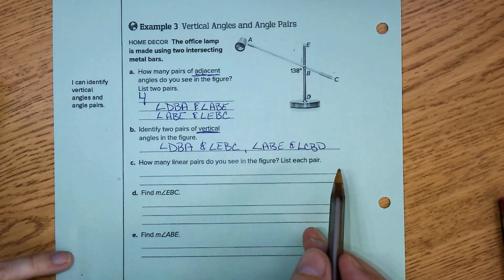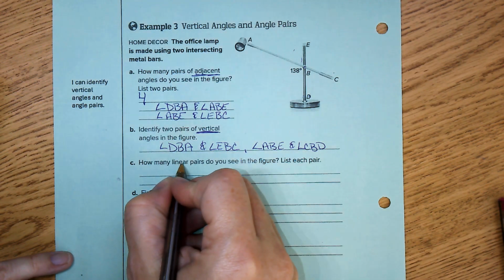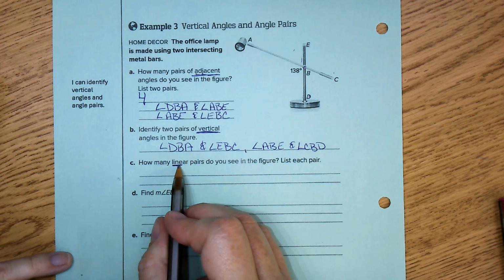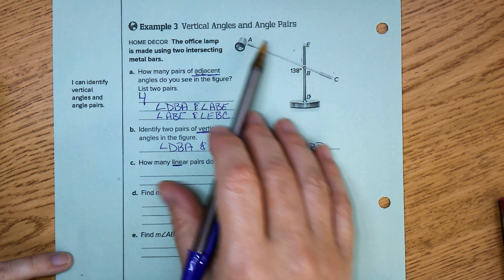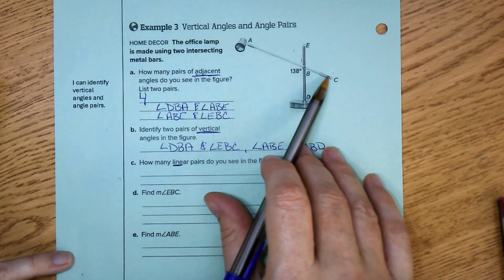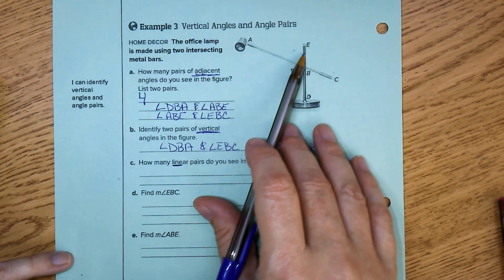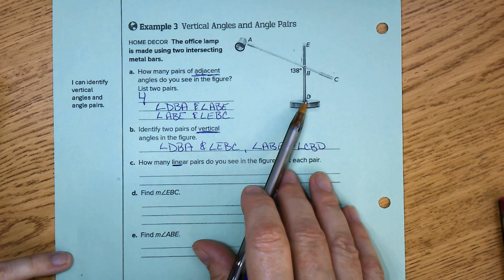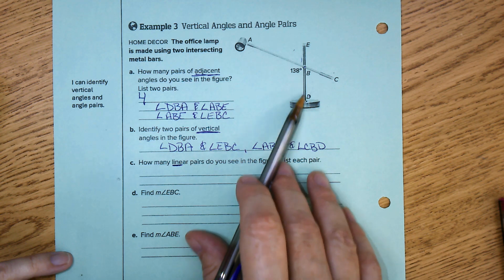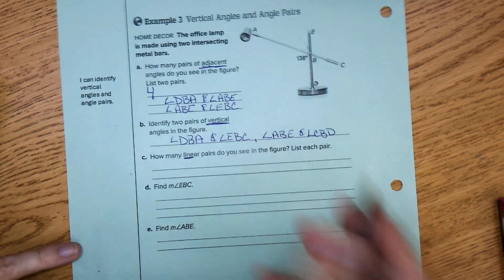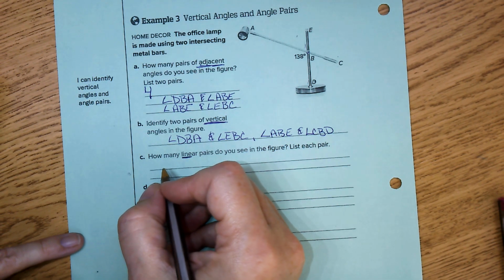Now our next question is, how many linear pairs do you see in the figure? List each pair. Now linear pair, you see the word line in it? All right, so they form a straight line. If you put them together, they form a straight line. So you put them together, they form a straight line. 1, 2, 3, 4.